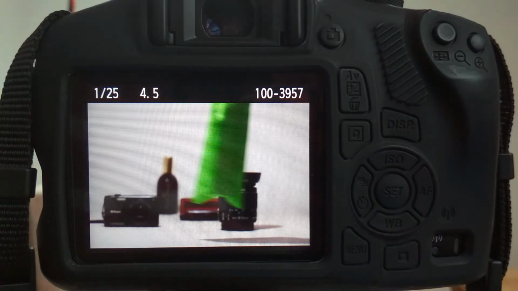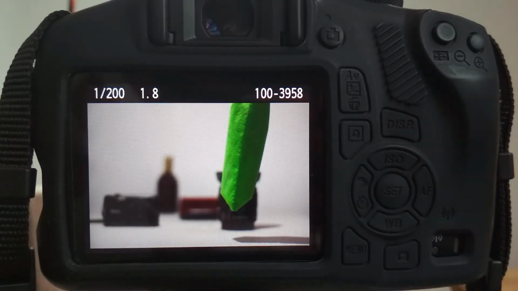So the lower the shutter speed, the blurrier your moving subject will be. The higher the shutter speed, the more you are going to freeze the subject. So if you're taking action photos, you can use shutter priority to freeze or make a motion blur of your subject. So what exactly is happening when we increase or decrease the shutter speed?